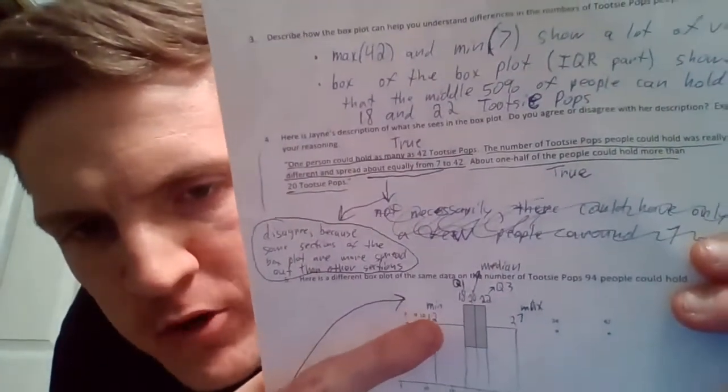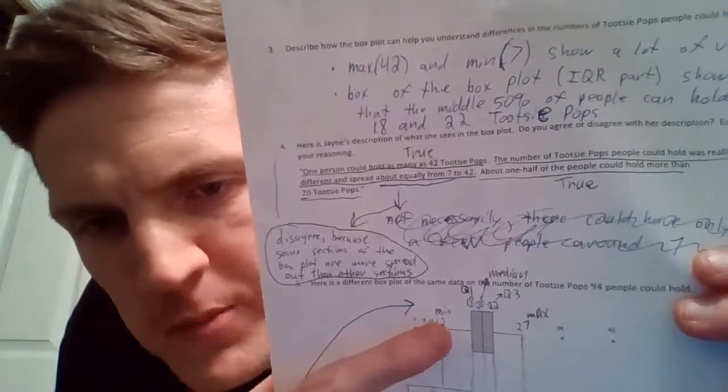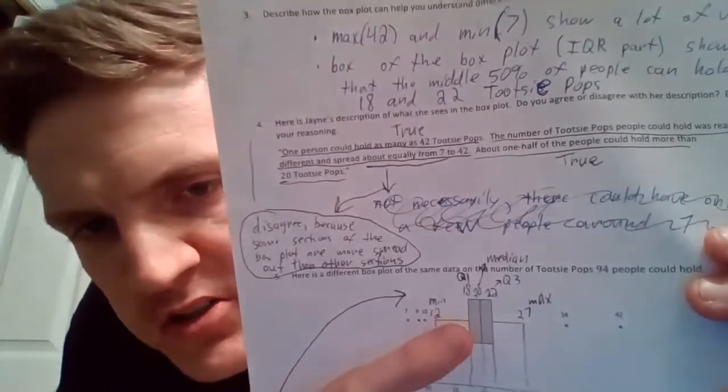What else would be about the same, or different? The number of Tootsie Pops they could hold was really different. I'd still agree with that, 12 to 27. But that is honestly the only thing that's really going to change about it. Because if I go back up to this box plot, if I'm reading it right, the spread is still way more spread out on my whiskers than it is on the little sections of the boxes. Keep in mind, each section of the box is its own piece, not just the whole box together. So I would still say that's about the only thing I would change.